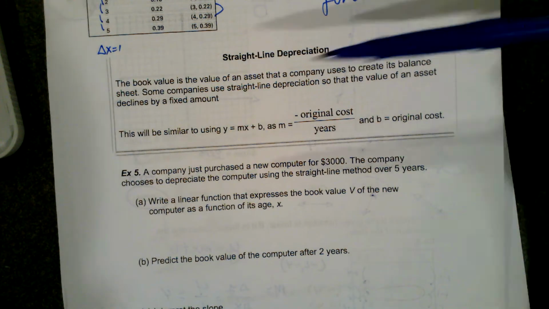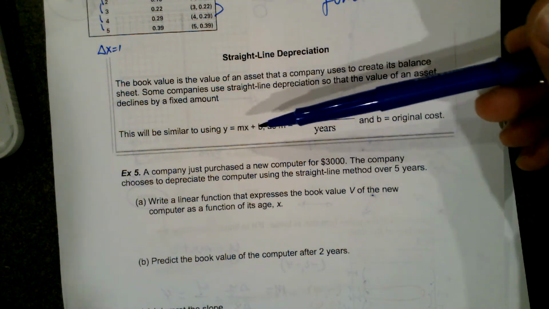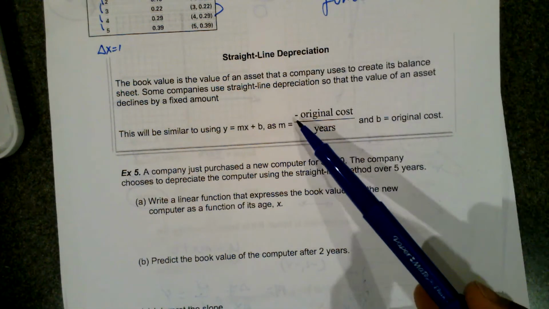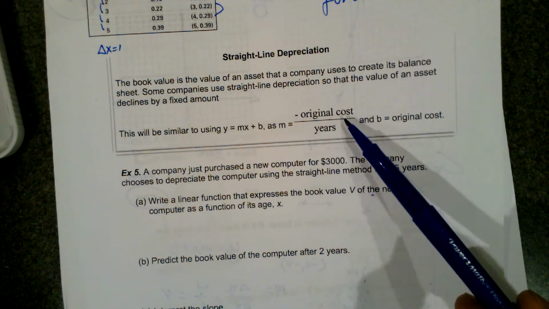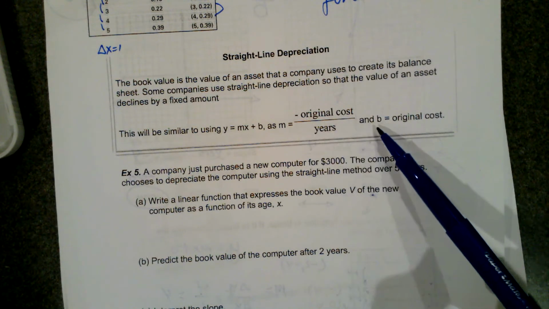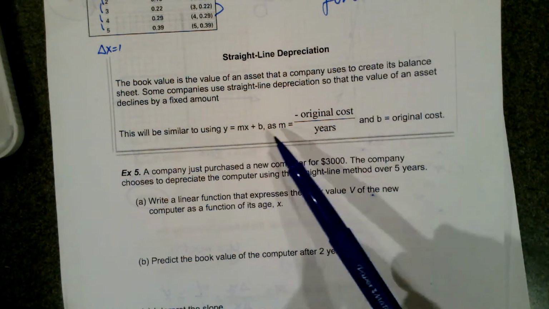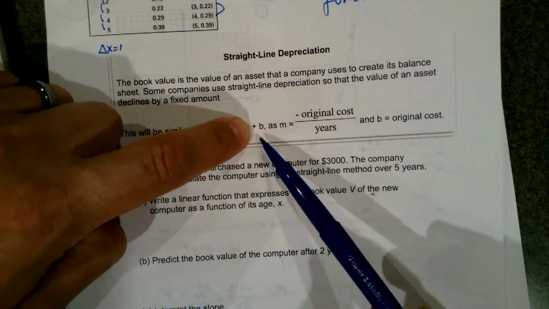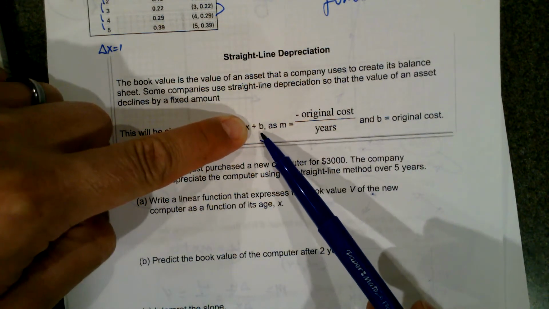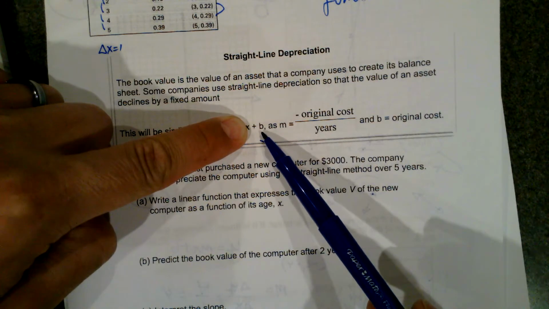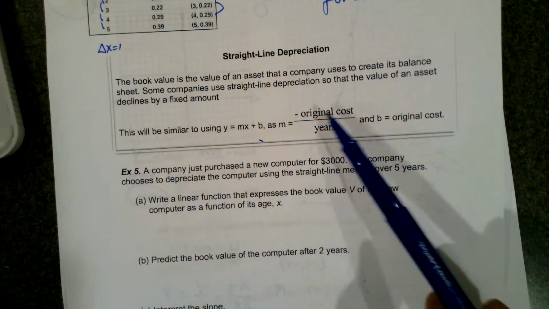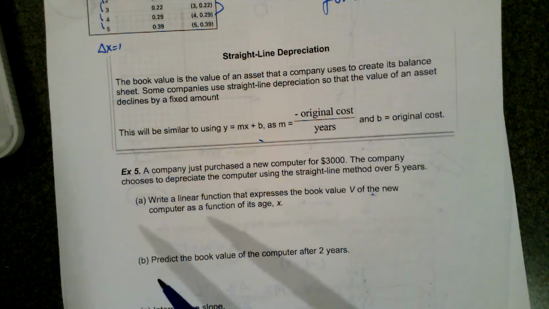So this is very similar to using y equals mx plus b. M is the opposite of the original cost over years, and b is the original cost. The idea is y equals mx plus b. If x is 0, the original time is 0, and it's the original cost. And then after each year, it starts going down.